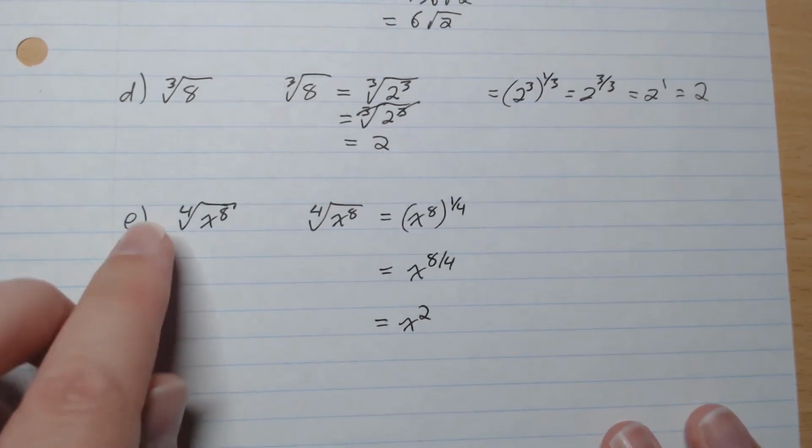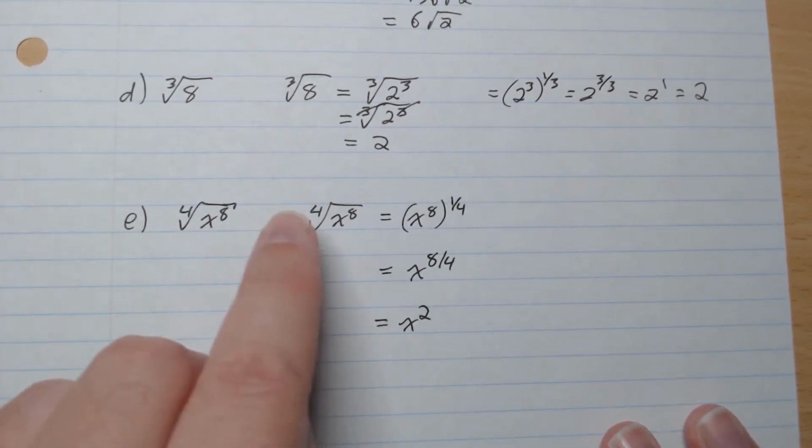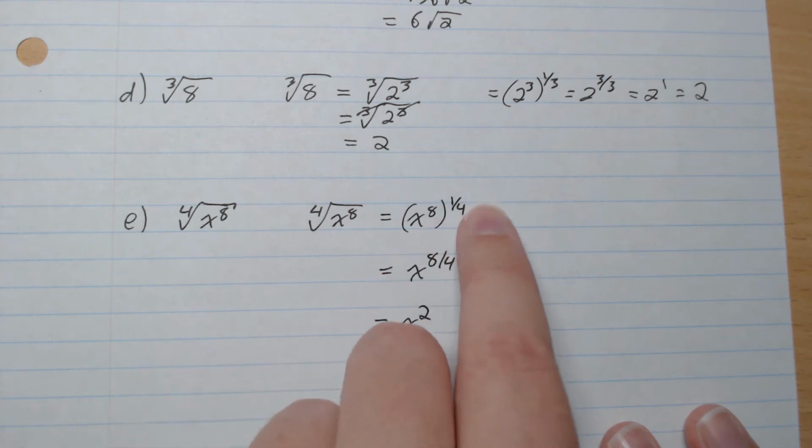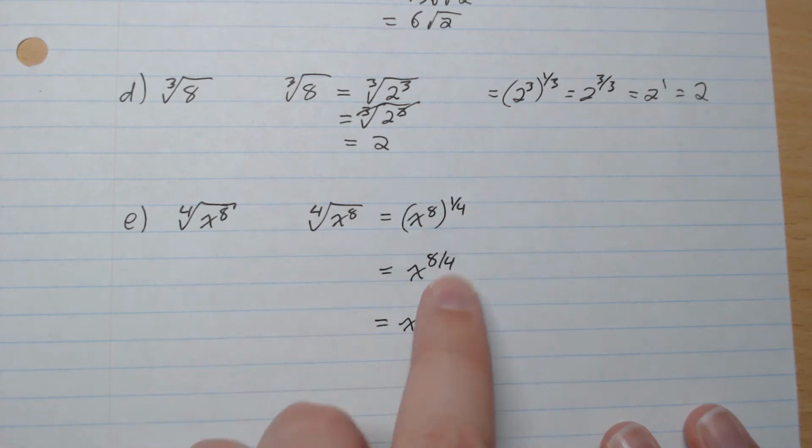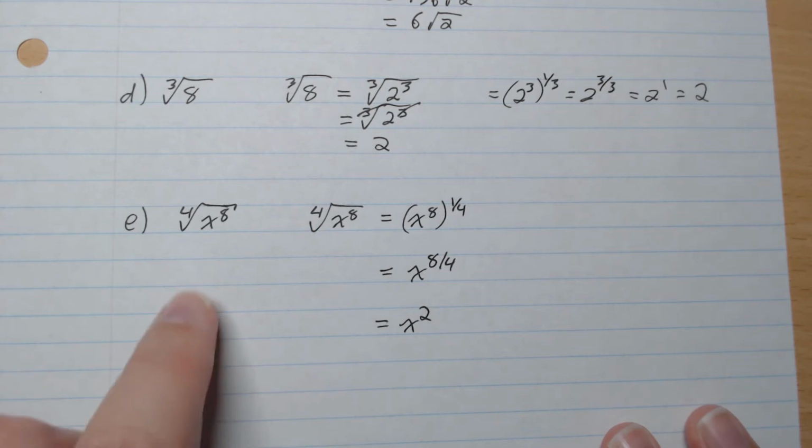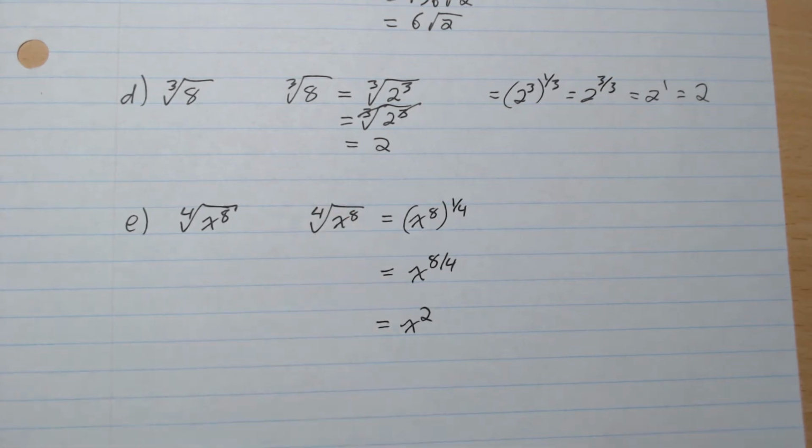Okay, E, 4th root of x to the 8. So we rewrite it as x to the 8 to the 1 over 4. We multiply, so 8 over 4, which gives 2. So this simplifies to x squared.